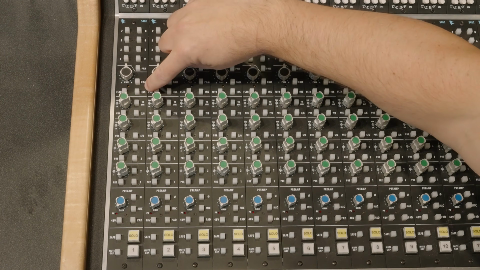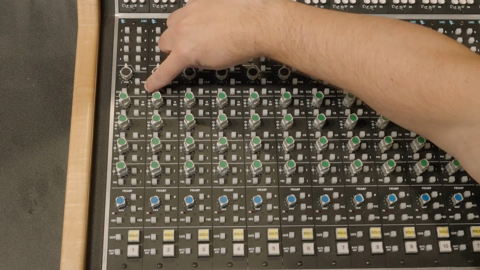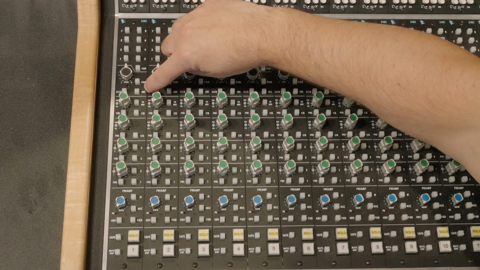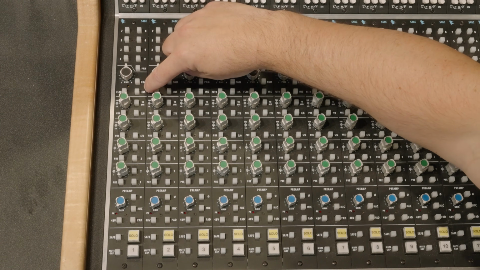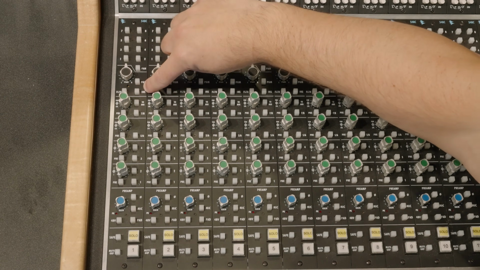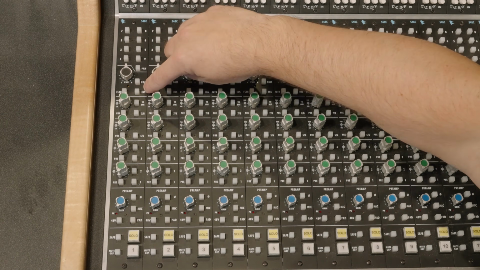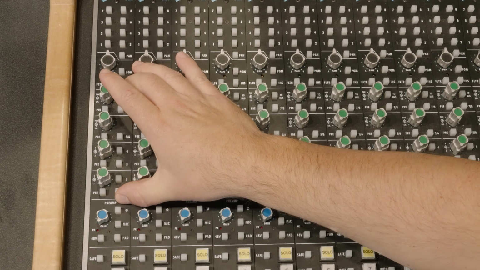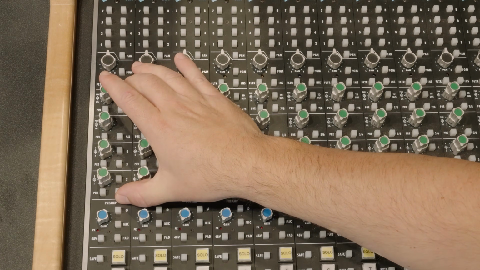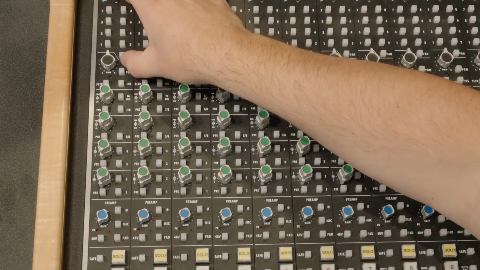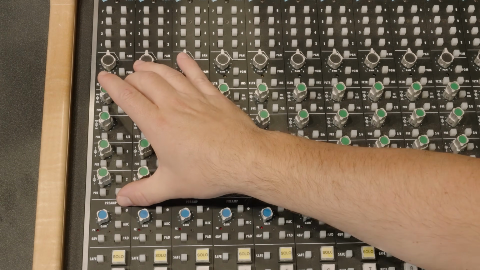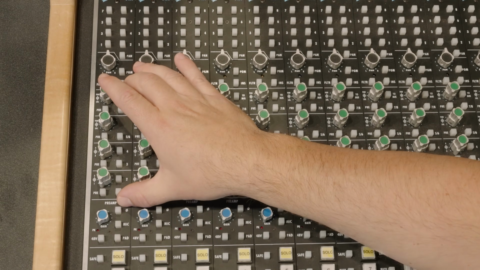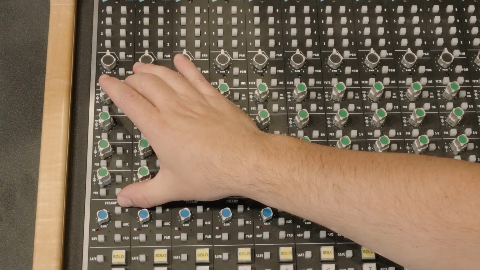The INS button is the insert return button. Please refer to the chapter in this video about the patch bay to learn what the insert return does. The next section is all the green knobs. This is your auxiliary send section. We have a difference between summing bus sends and auxiliary bus sends, and there's a section of this video detailing that. So please refer to that for any questions regarding that.